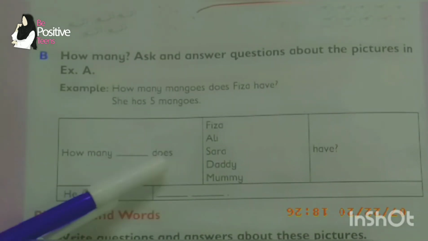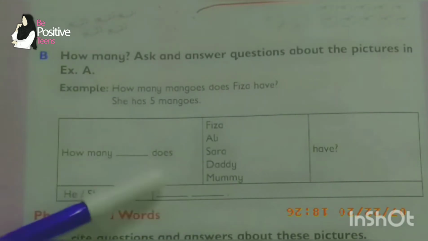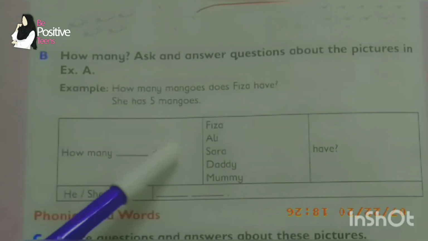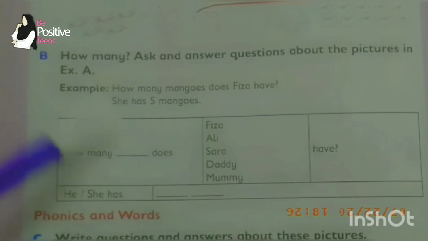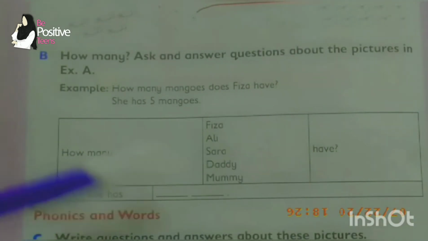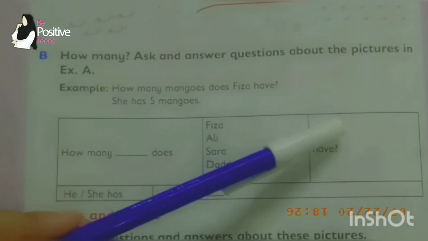Second one is, how many ice creams does Ali have? So now you have to answer her. He has 3 ice creams. Similarly, how many sweets does Sarah have? How many beans does Mummy have? And how many eggs does Daddy have?